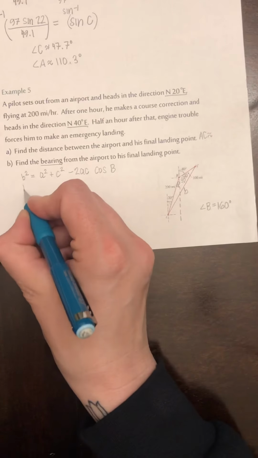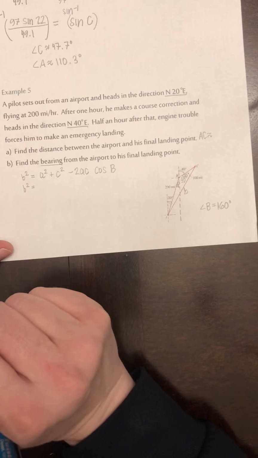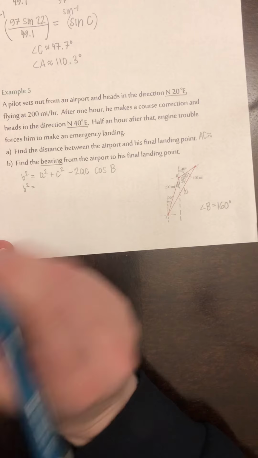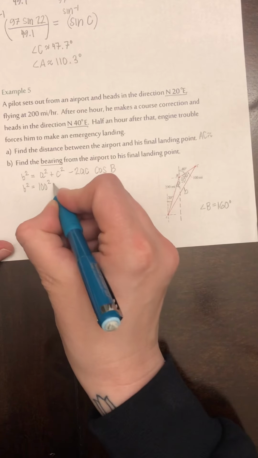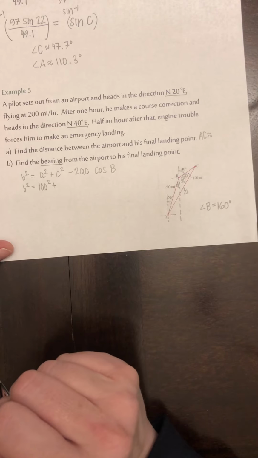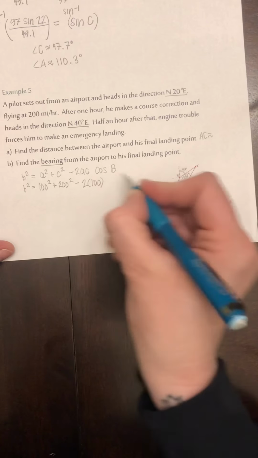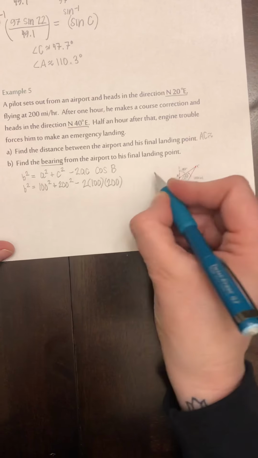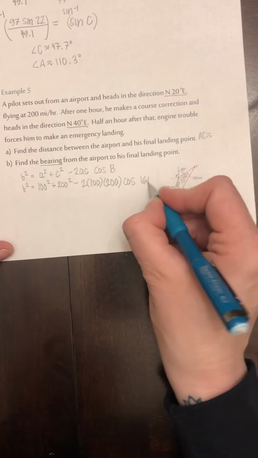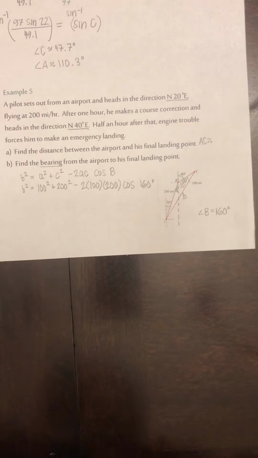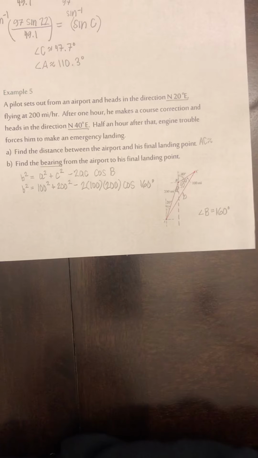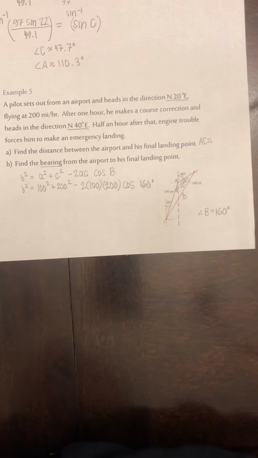So little a, anybody have an idea what little a is? Remember, it's across from angle A. That's that 100-mile side. Little c, across from angle C, that's that 200-mile side. So I'm plugging those numbers in for a and c, and now I'm going to also plug in the 160 degrees for angle B. So now I'm going to use my calculator. 100 squared plus 200 squared minus 2 times 100 times 200 times cosine of 160 degrees.